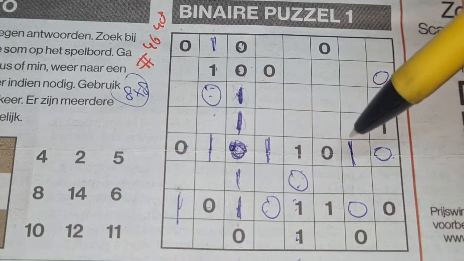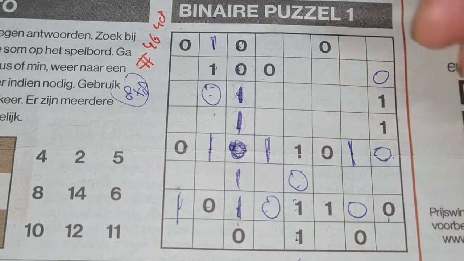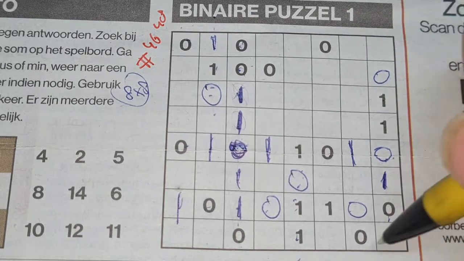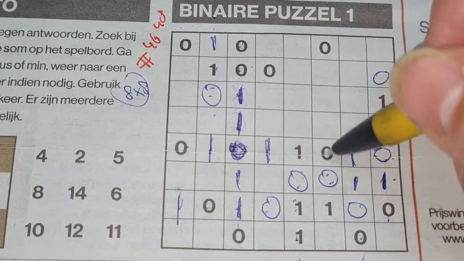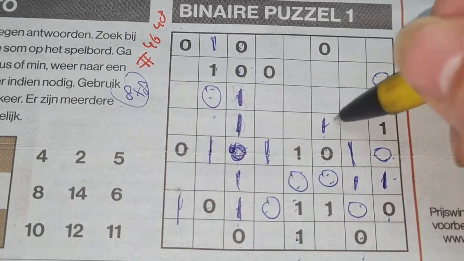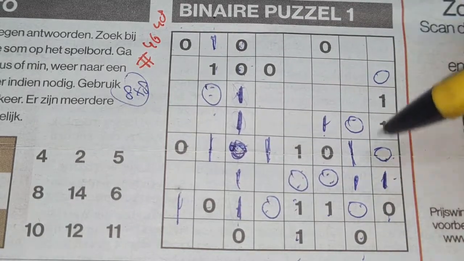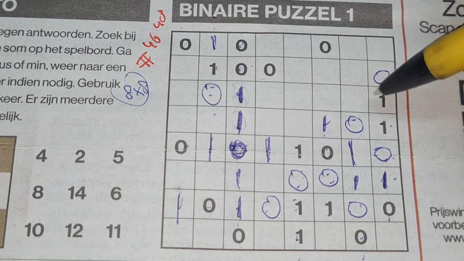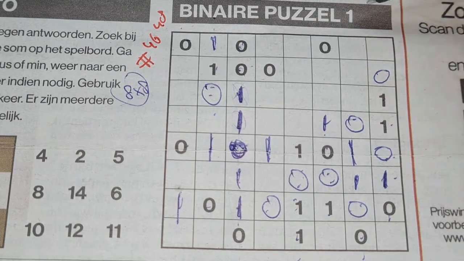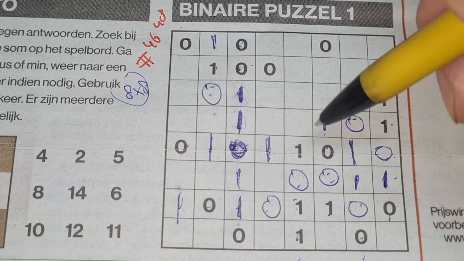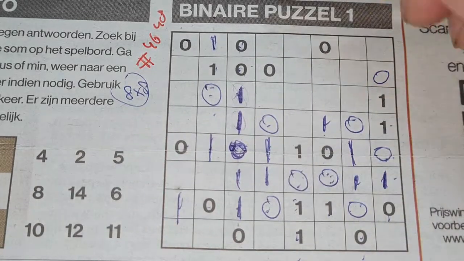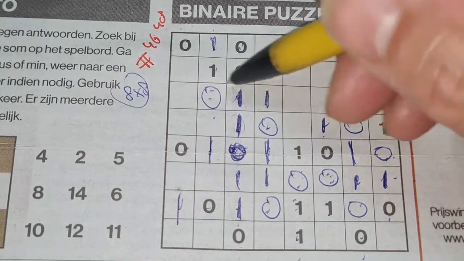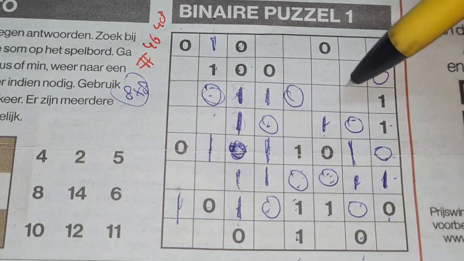Then between 2 O's comes a 1. Double O. Here 1. There 1. Double 1. Here no. There no. Double O. Here 1. There 1. Between 2 ones comes an O. Alright. Double O. Here 1. There 1. Double 1. Here no. There no. Between 2 O's comes a 1.